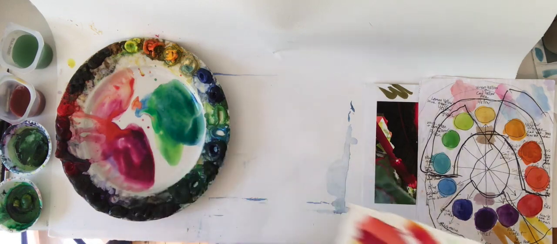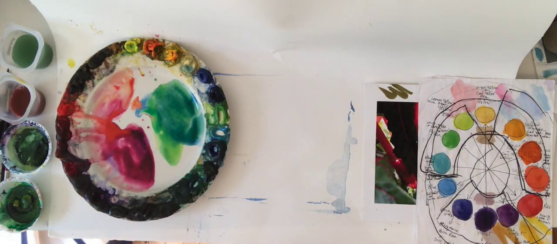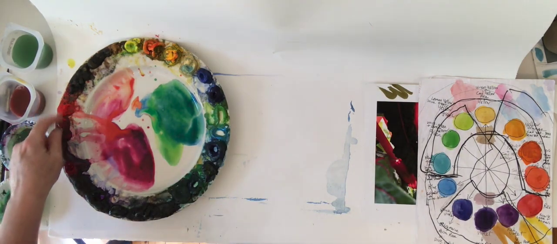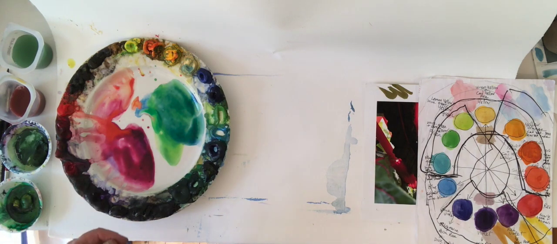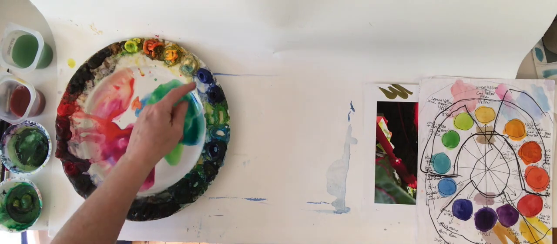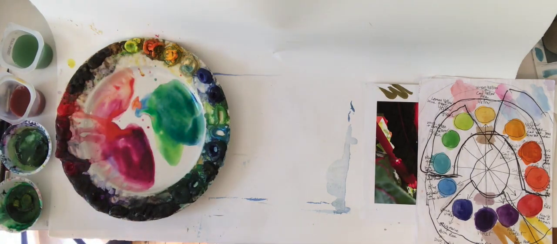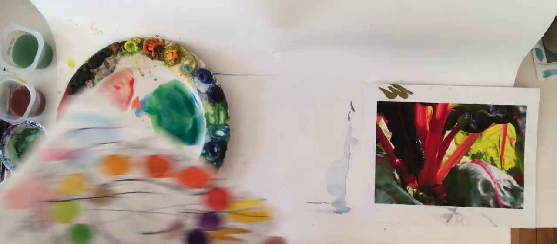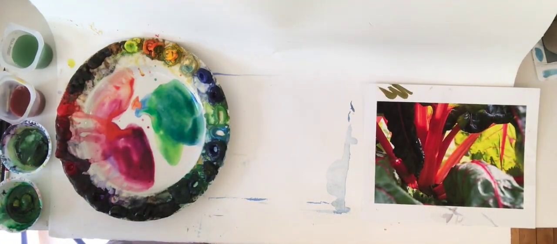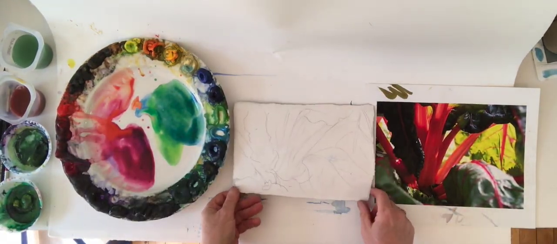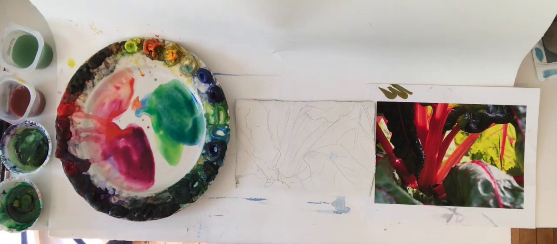And just in case you need to know, I'm using Scarlet Lake and Permanent Rose for my warm and cool reds, and for the blues I'm using either Cobalt or Ultramarine and Winsor Blue. Yellows are the cadmiums. All right. So first I'm just going to show you a kind of interpretive way to do this, and then I'm going to show you something a little more fancy.